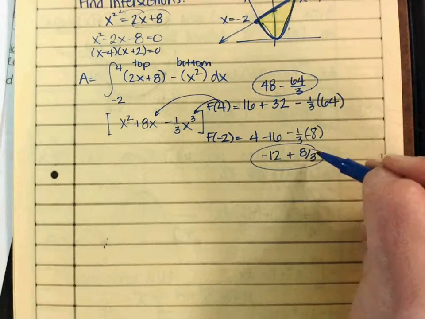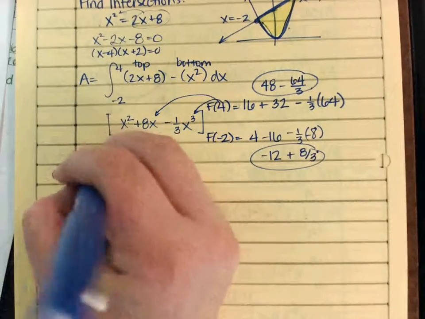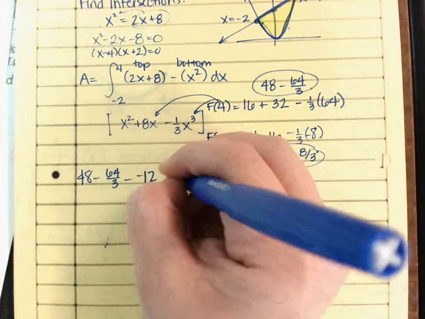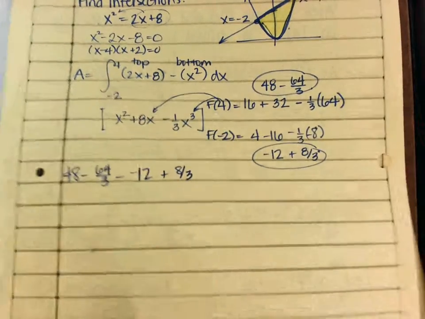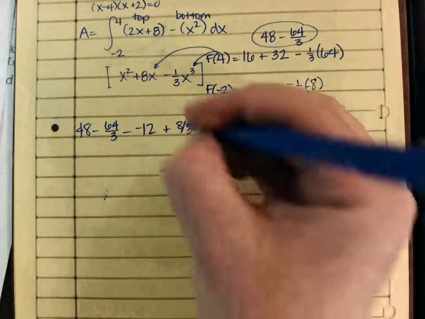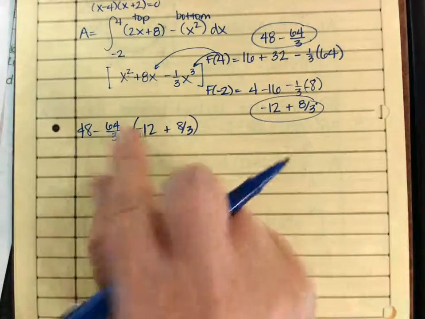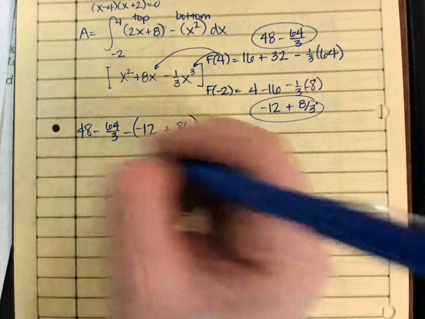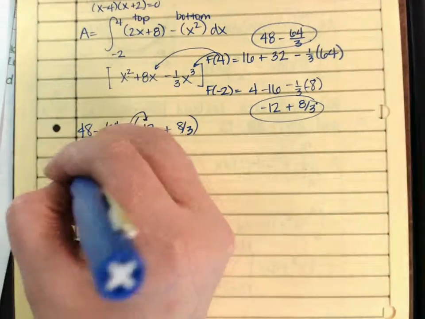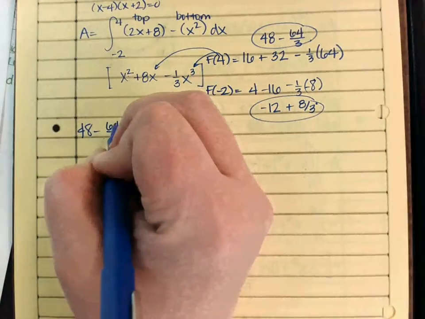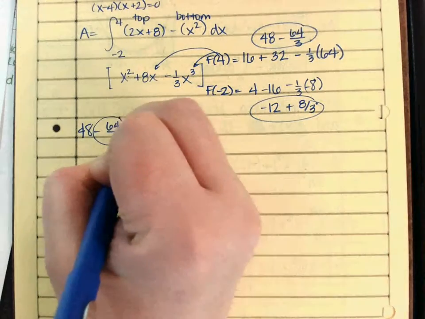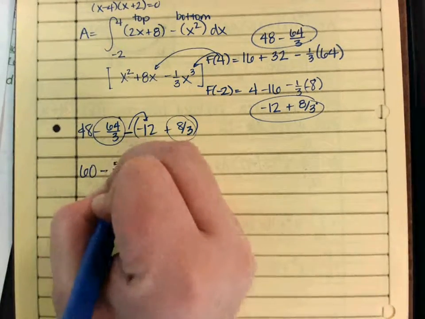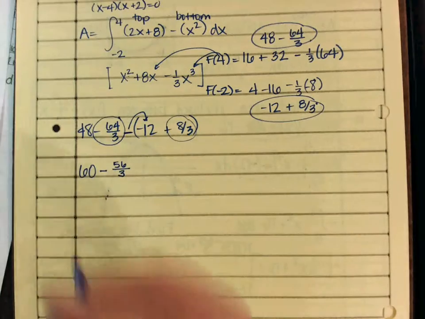And then remember, it's this minus that. So it'd be 48 minus 64 thirds minus negative 12 plus 8 thirds. Now, the way that I have that written is incorrect because I don't have parentheses. Specifically, you really just need the parentheses here because not only am I minusing the negative 12, but I'm minusing the 8 thirds as well. So I have 48 minus negative 12 is going to be positive 60. And then if I have negative 64 thirds minus 8 thirds, that's going to give me negative 72 thirds. And then that would be your answer for area.